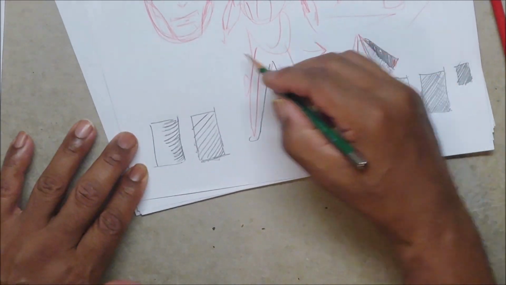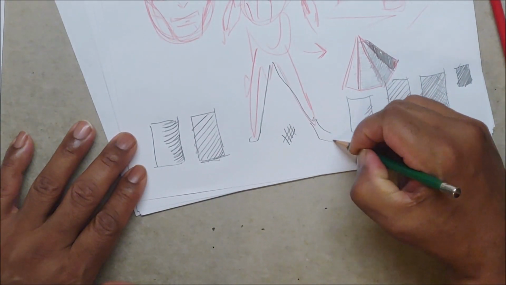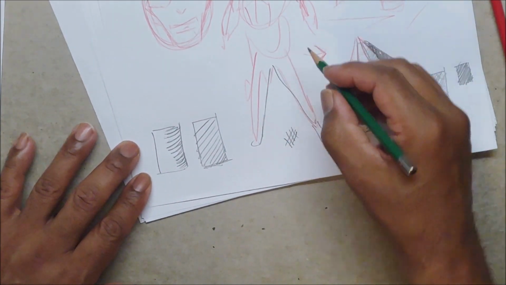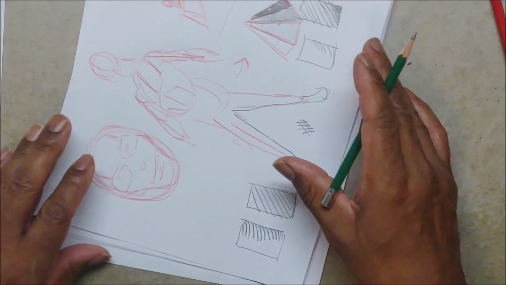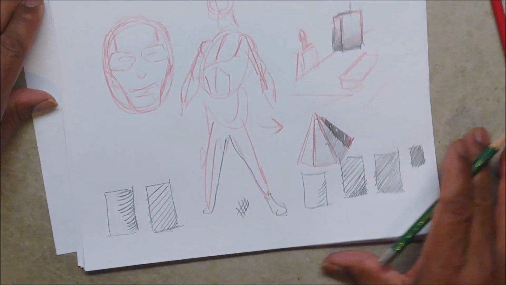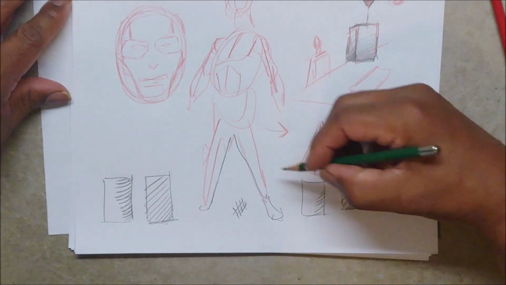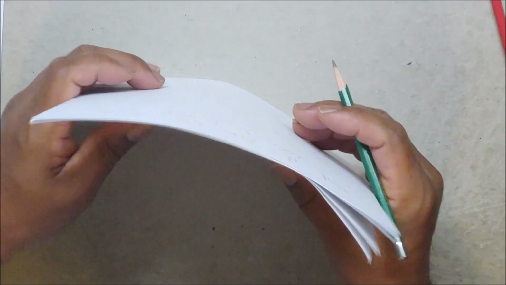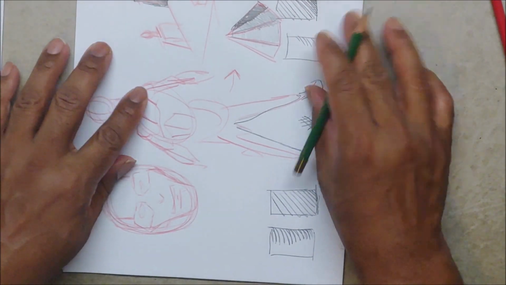So if I did a leg, this leg right here, here's a foot, and I wanted some light going around there, I'll have to curve. And always turn your paper when you ink. Never tape your paper down and then try to break your wrist trying to get your lines right. Turn your paper, very simple. Camera's going to screw up on me because I did that.